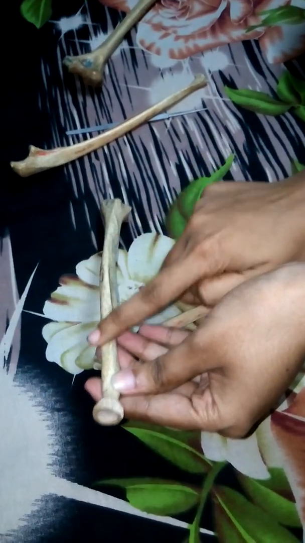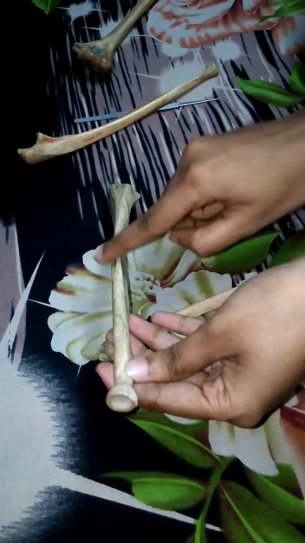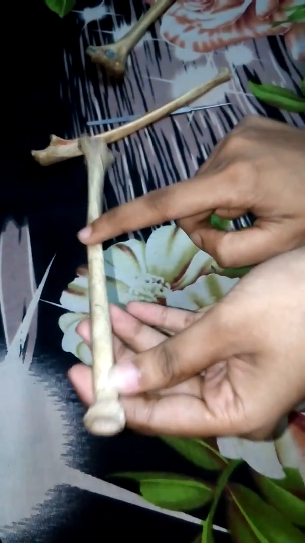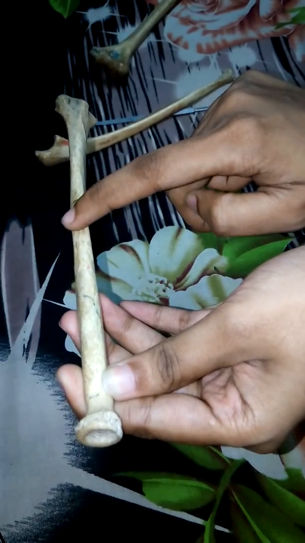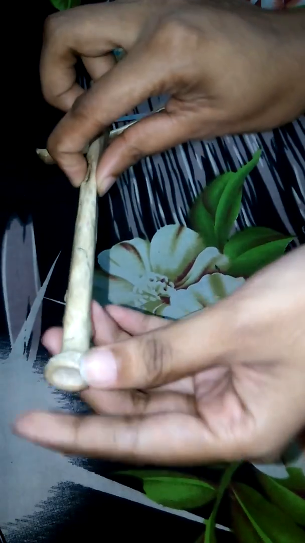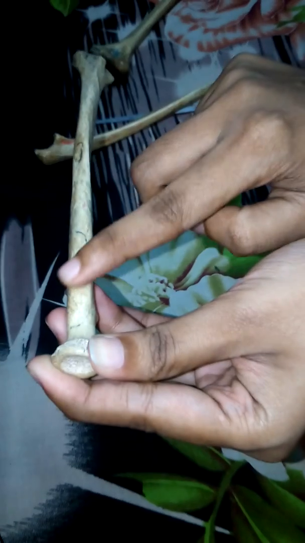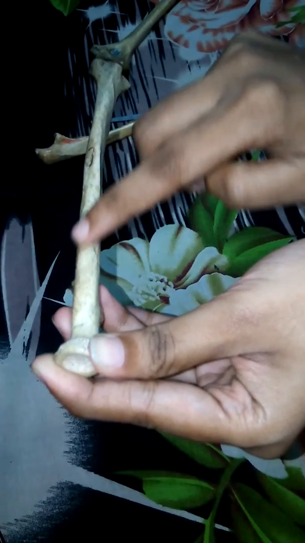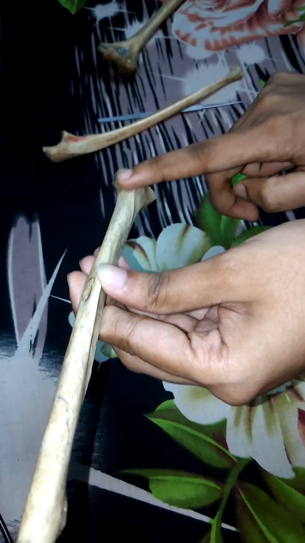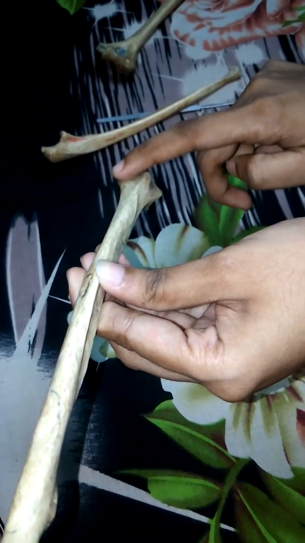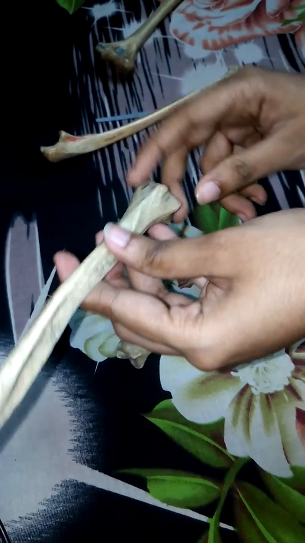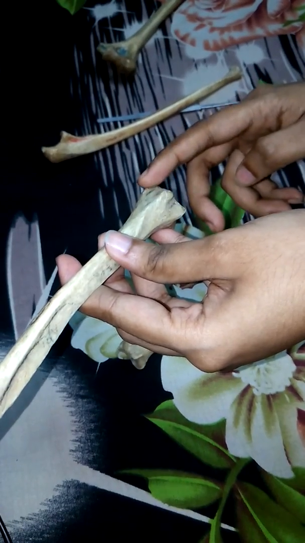Now lateral border, middle of the lateral border receives insertion of pronator teres, and upper part of the lateral border receives insertion of supinator. Lower of the lateral border receives insertion of brachioradialis and is crossed by the abductor pollicis longus, extensor pollicis brevis.